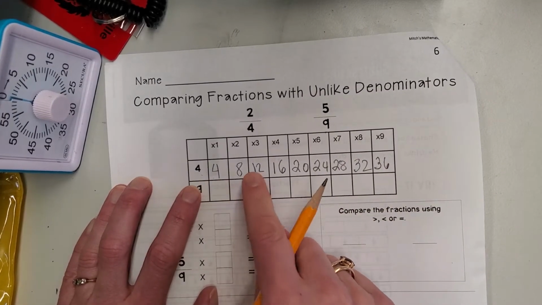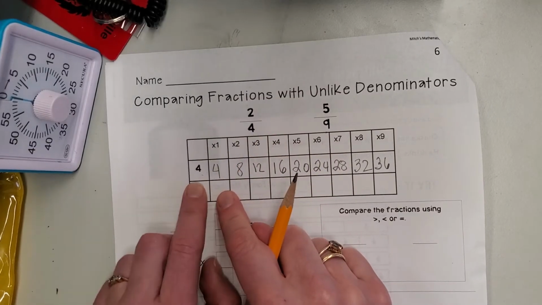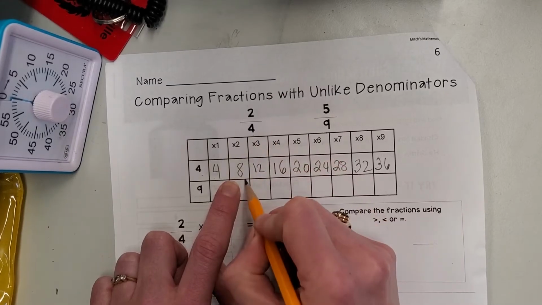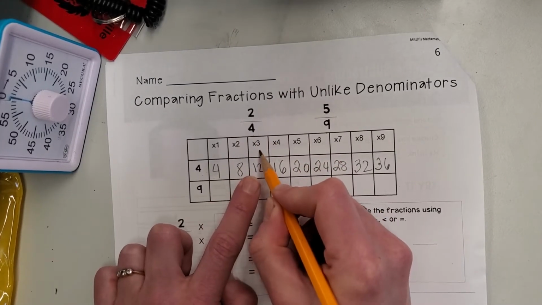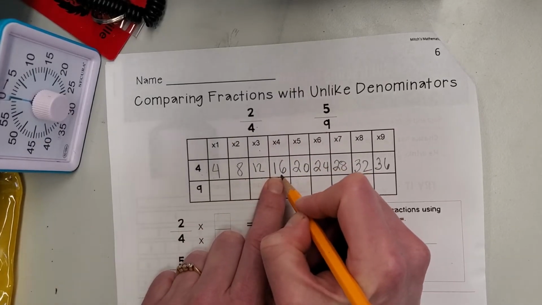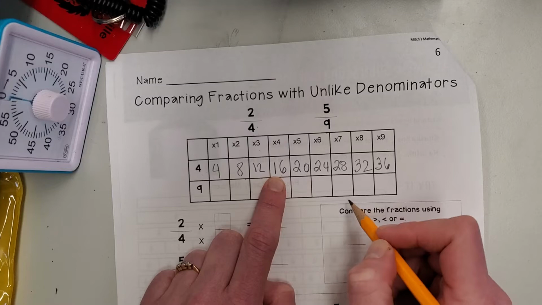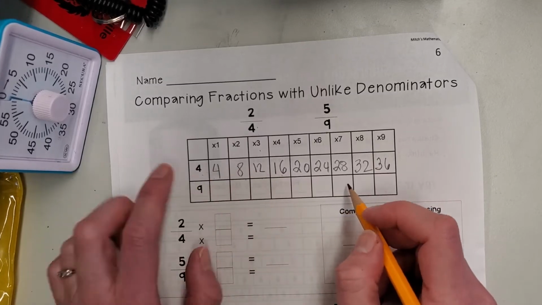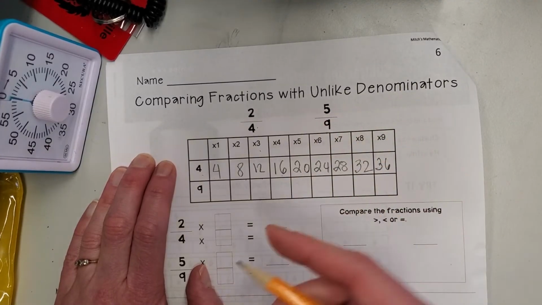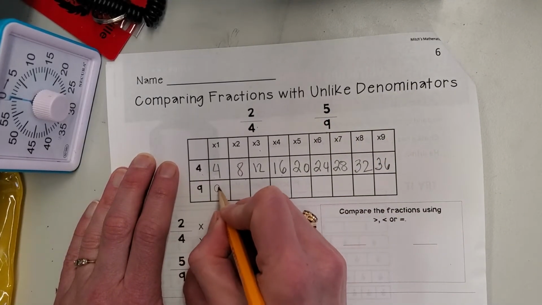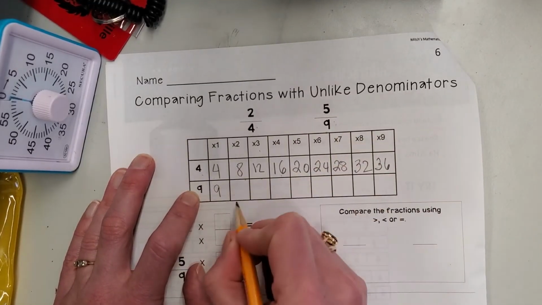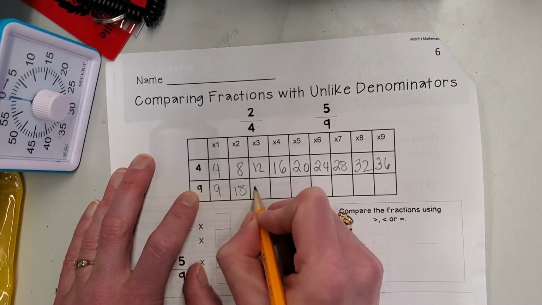So that means that if we want to make an equivalent fraction, we can multiply top and bottom by 2, and we can get it into eighths. We can multiply top and bottom by 3, and we can get it to twelfths. We can multiply top and bottom by 4 and get it to sixteenths. Okay? So now we need to see what are the nines. How can we change our 9 by multiplying top and bottom? If we multiply top and bottom by 1, that's obviously 9. If we multiply 9 by 2, that's 18.